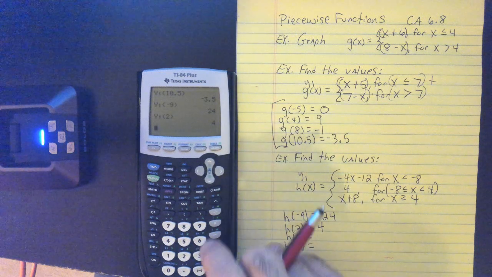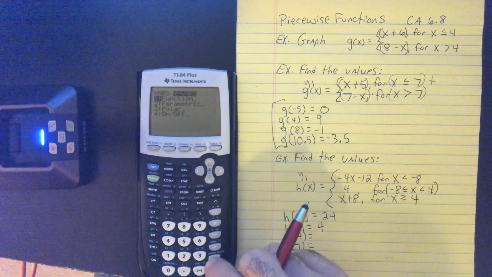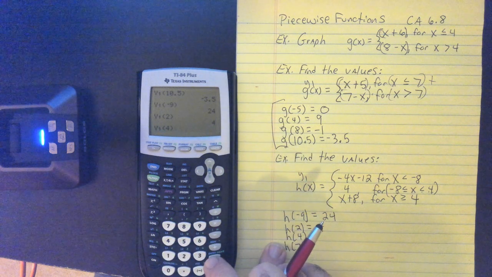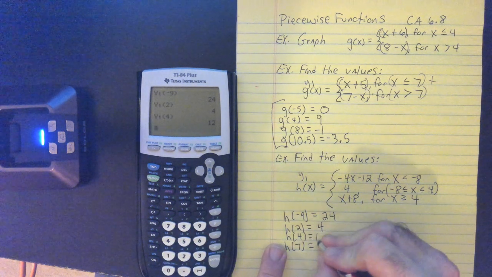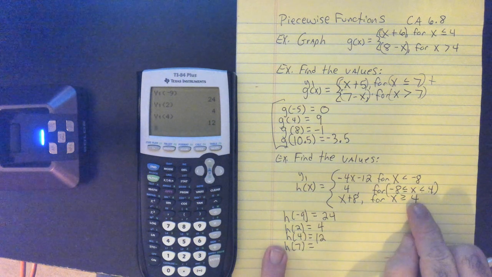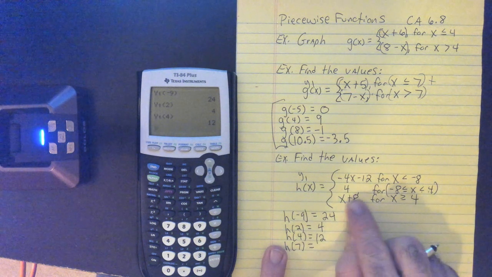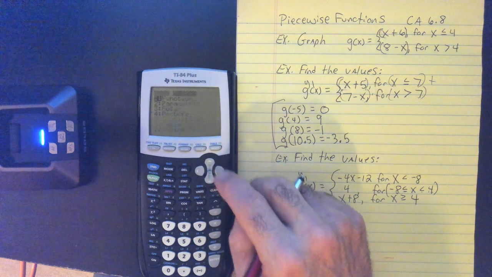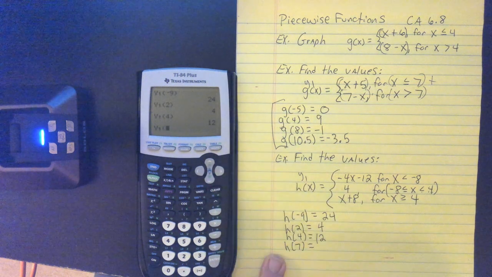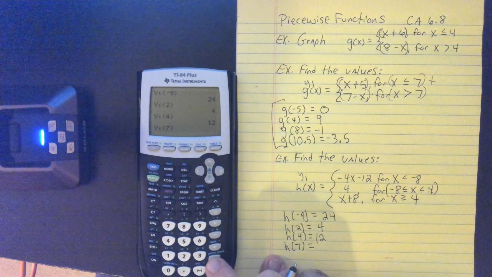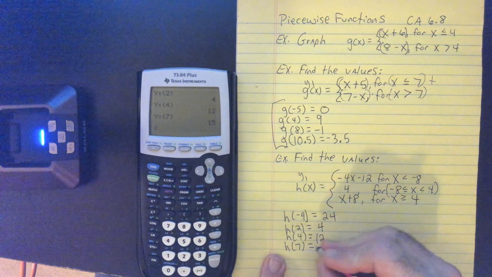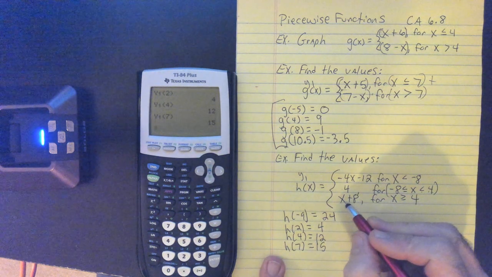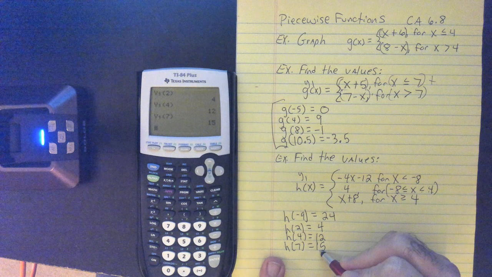Alright, h of 4, so variables, y variables, enter, enter, parentheses, put 4, enter, and I get 12. Because 4 is equal to 4, so I use this equation, and 4 plus 8 was 12. And then finally, let's get a 7 in there. Enter, enter, parentheses, 7, close parentheses, enter, and I get 15. Because 7 was greater than 4, so I still use this equation, and 7 plus 8 was 15.